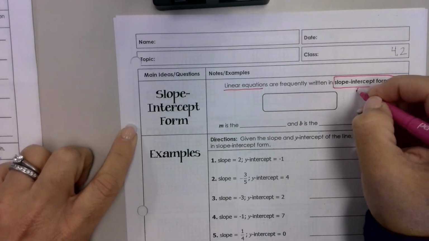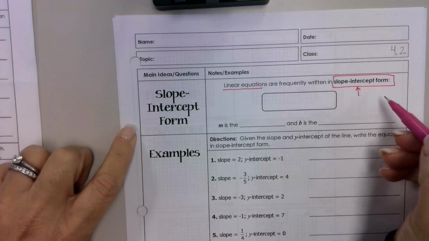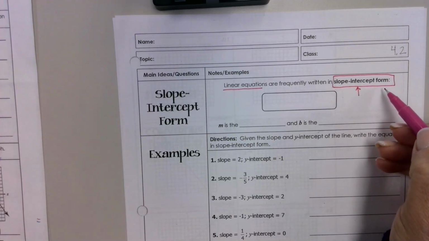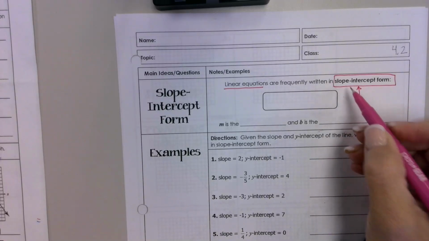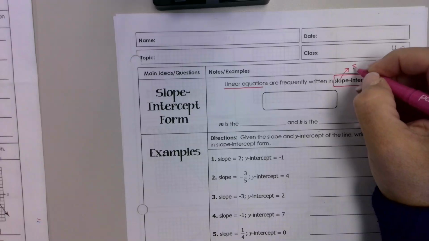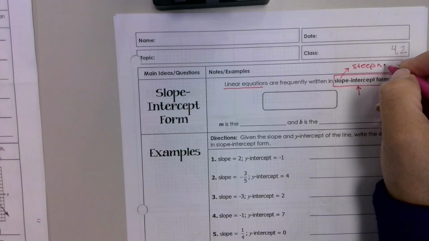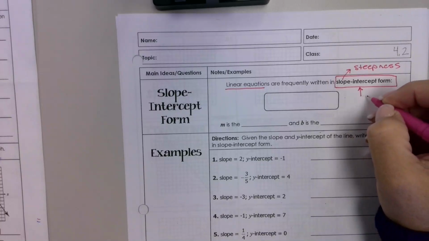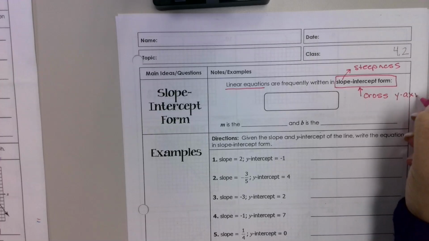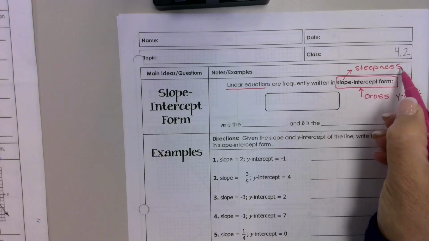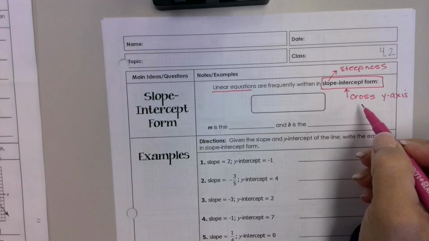Now, it is super important that you know the names of these different equations, because we're going to learn a lot of them. So slope-intercept, so slope, remember, is the steepness of the line, and intercept is where we cross the y-axis. So we know two things right away. We're going to know the steepness of the line, and we're going to know where we cross the y-axis.